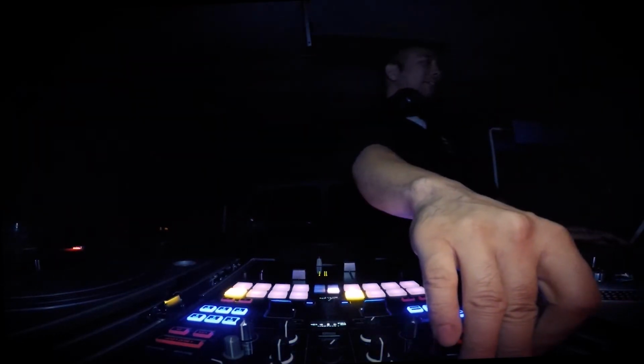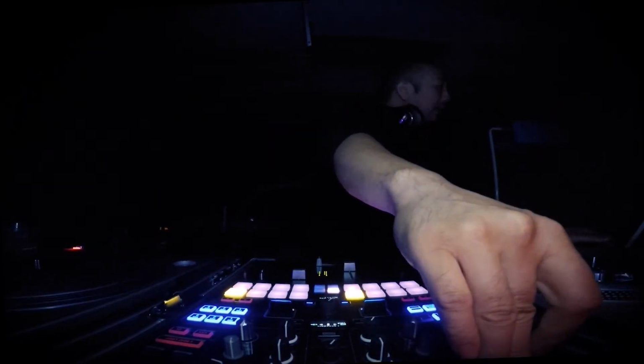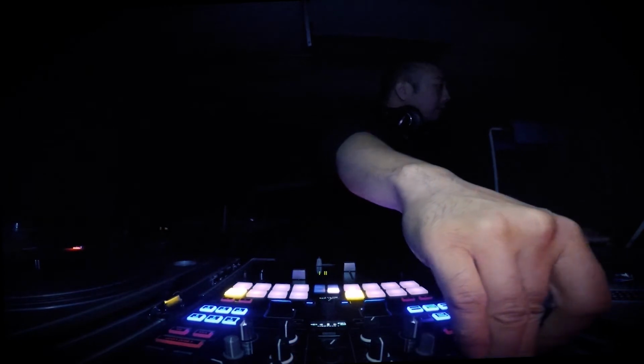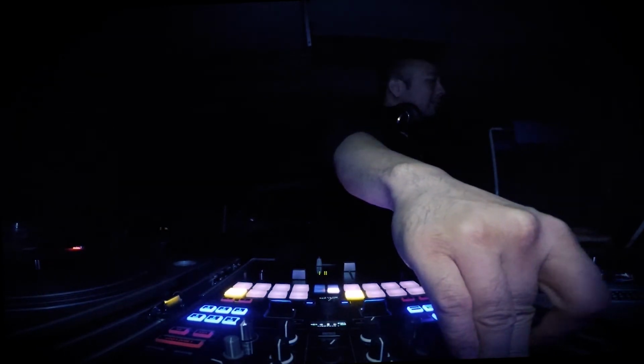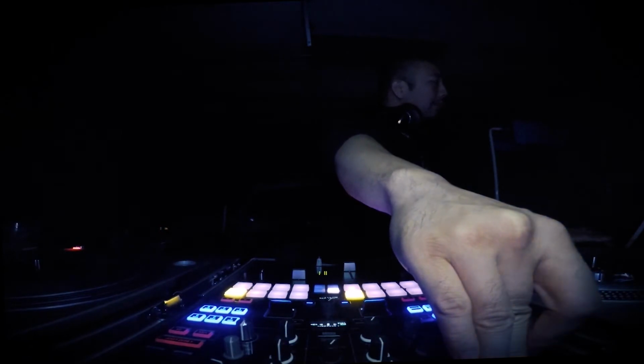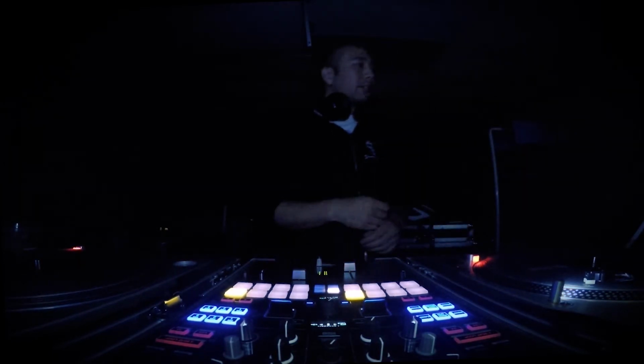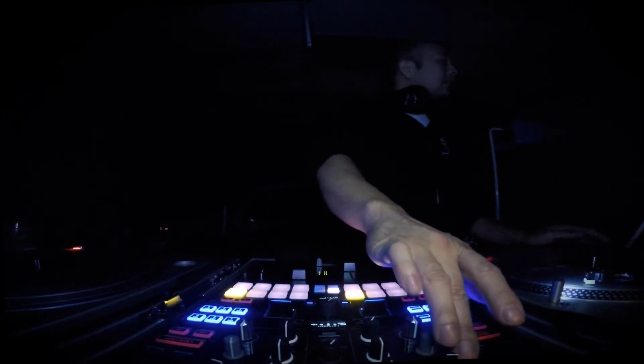I've got about 4 songs left to play. I've got 2 songs in G minor left, 1 in F minor, and 1 in A flat major. So let's play the major song first, and then we'll save the minor songs for the end. This one supposedly is in 140 again, and we'll see if it fits in.